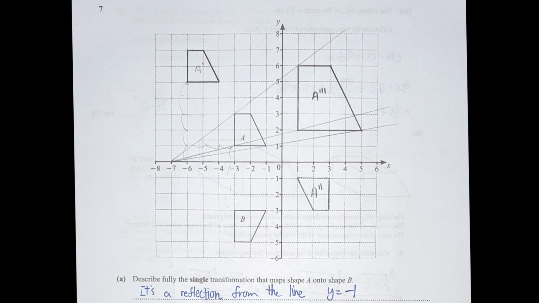As for part 2, shape A after a rotation of 180 degrees at (0, 0). This one, I label it as A double image. And for the last part, with a scale factor of 2 from the center (-7, 0), I drew down the line first, then I trace it back, and I get this as A triple image.